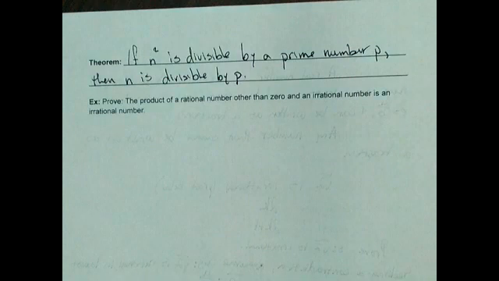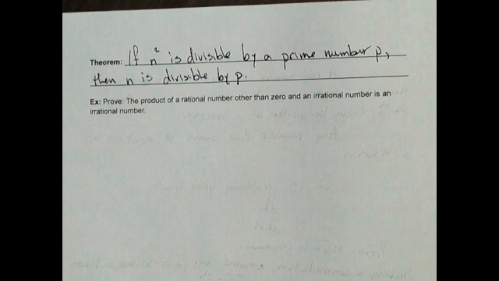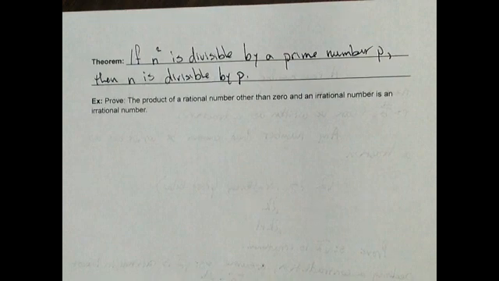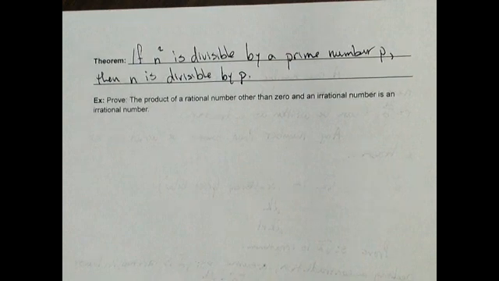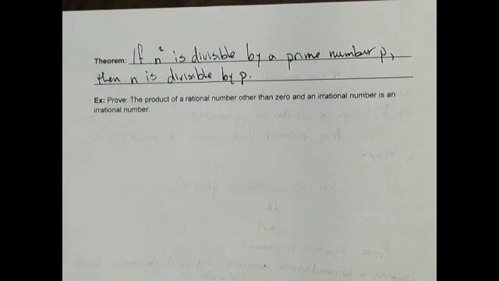If we think about it, 16 is 4 squared. So let's pretend n is 4. 2 is a prime number that we can divide 16 by. 4 is also divisible by 2. That's really what this statement is saying.